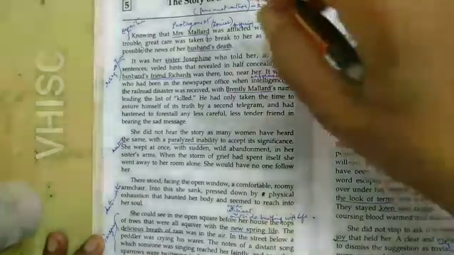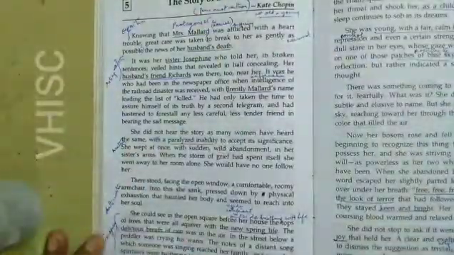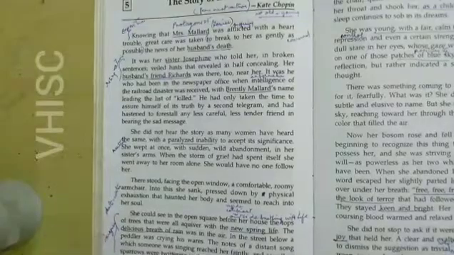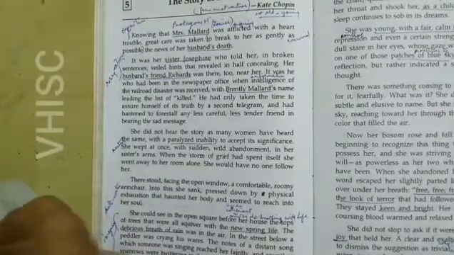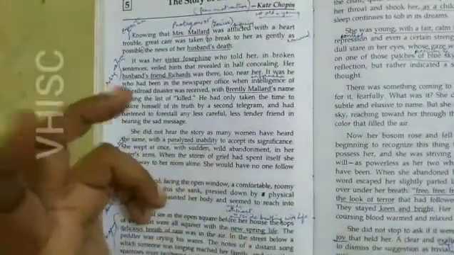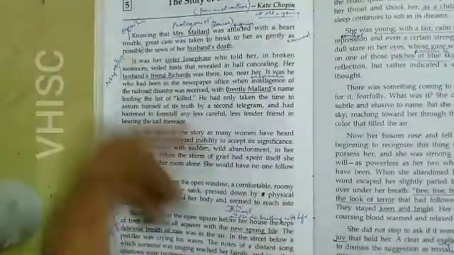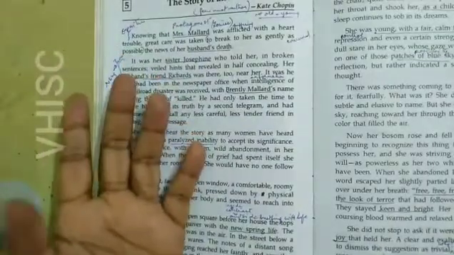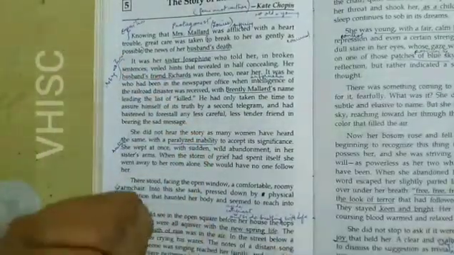And why should the news be broken as gently as possible? Please take up a notebook by your side and write the question. Why should the news be broken as gently as possible? The news should be broken gently as possible because she is having heart trouble. So if we say something very fast or suddenly, it may affect her heart and she may die. So it's said very softly to her.